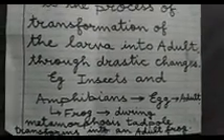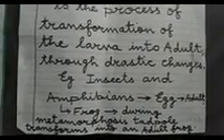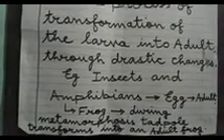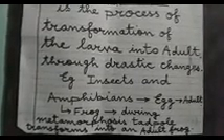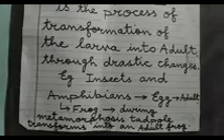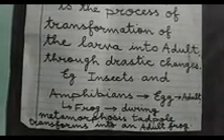Here it is important for you to know what are amphibians. Amphibians are those animals which live both on land as well as in water. You all have seen that frog is a very good example of amphibians, that is the frog lives in water as well as on land.